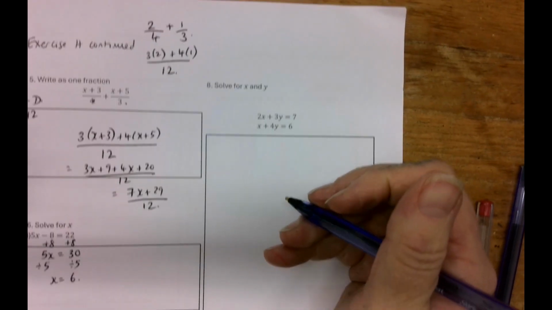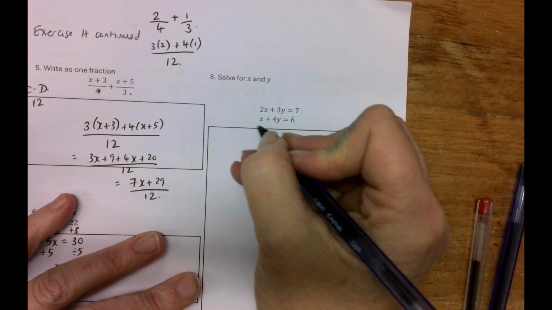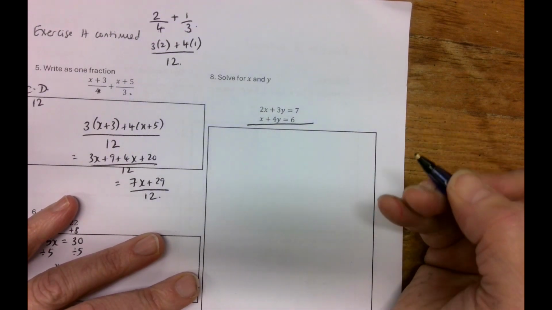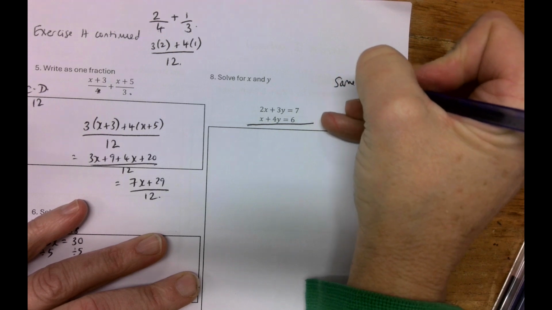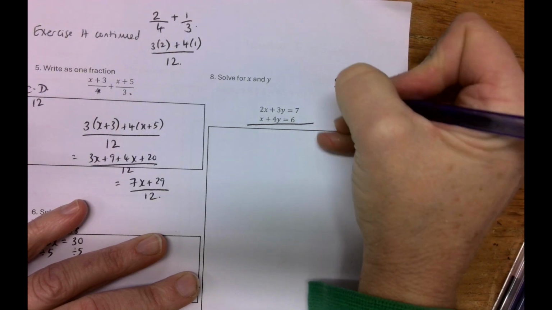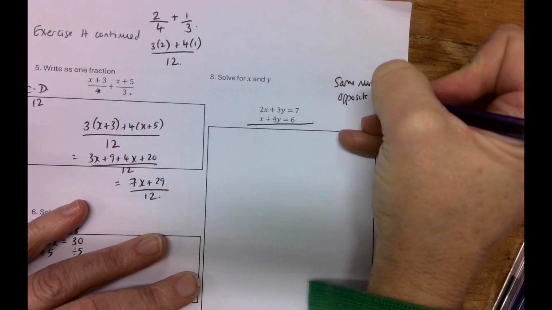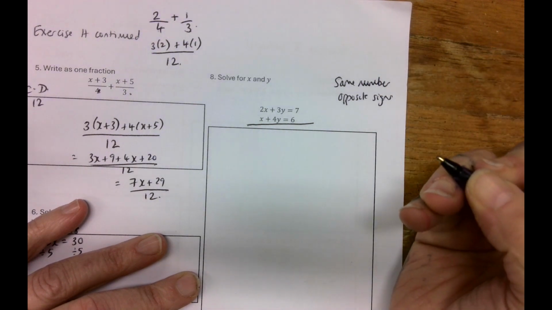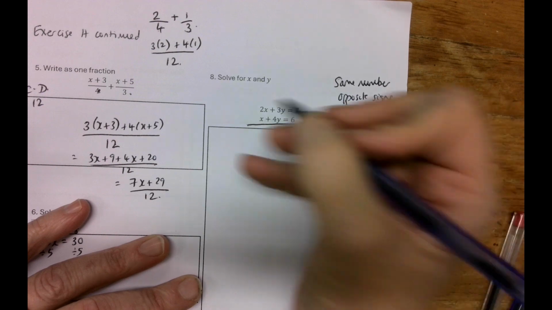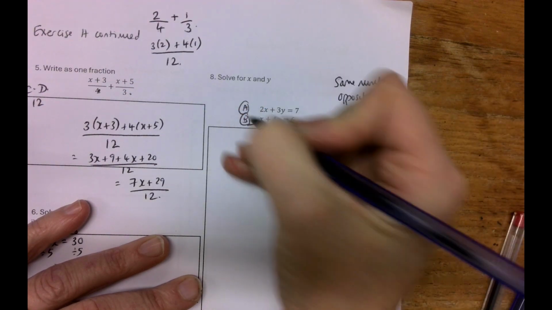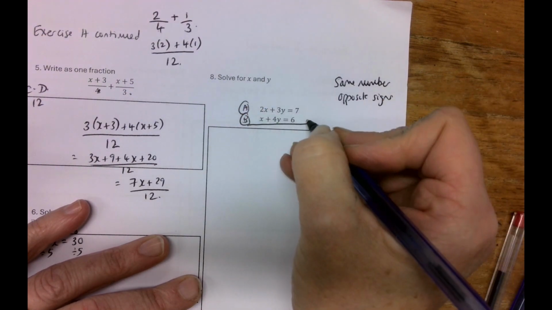Finally, 2x plus 3y equals 7 and x plus 4y equals 6. If we draw a line underneath it, you might remember that it's simultaneous equations. So I'm looking for the same number, but opposite signs of one of the letters. Get the x's to be the same number of them and opposite signs, or get the y's to be the same number and opposite signs. I'm going to aim to get the x's because I just need to do something to the second line.